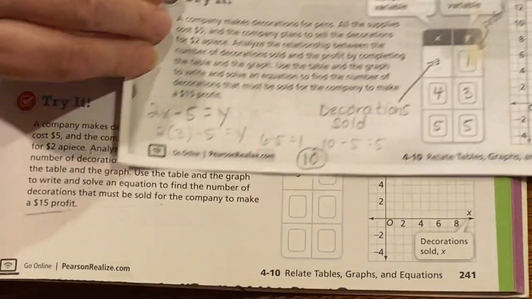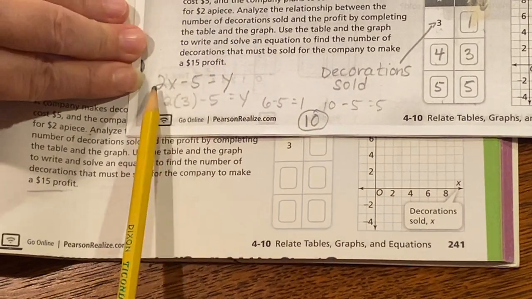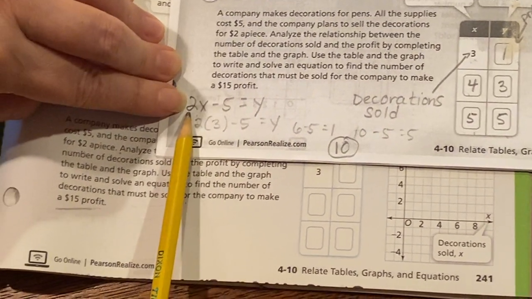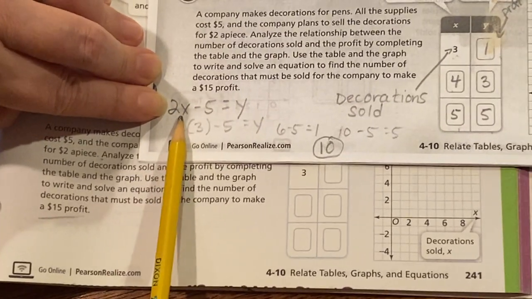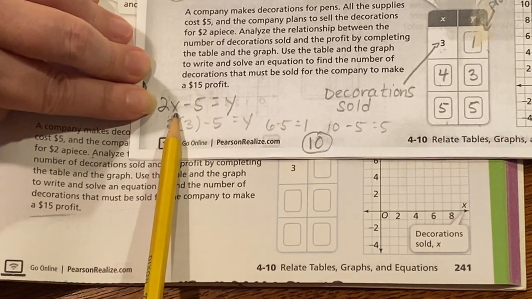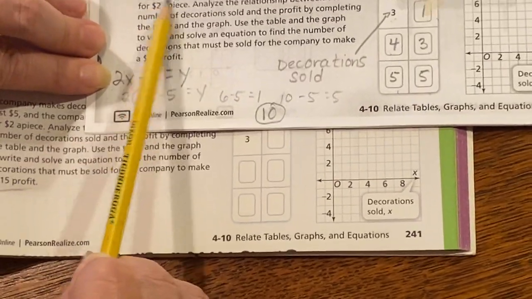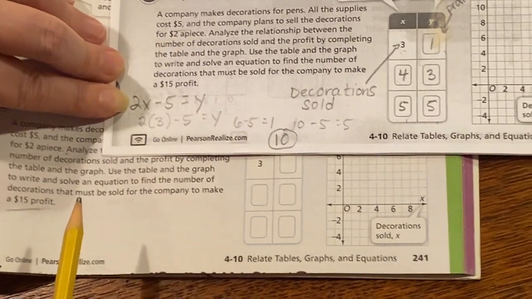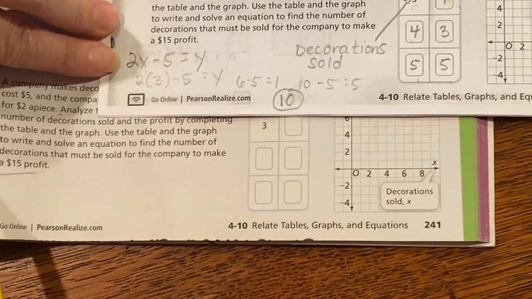Okay, here is the equation that I used. 2x, 2 is the number of dollars that you sell the decorations for. X is the number of decorations that you sell. Minus 5 is because you spent $5 on your supplies. Equals Y, and Y is your profit.